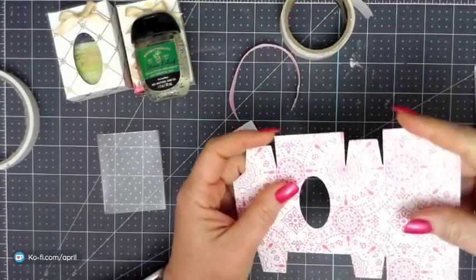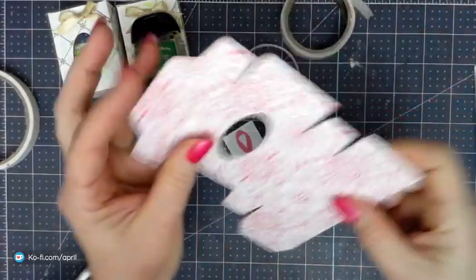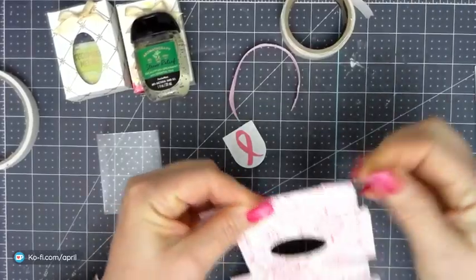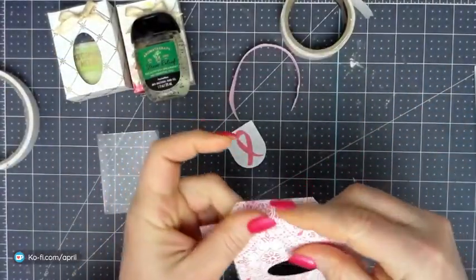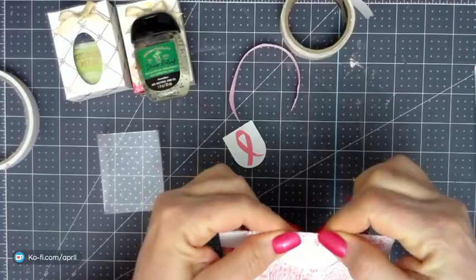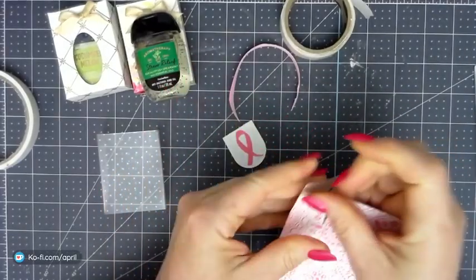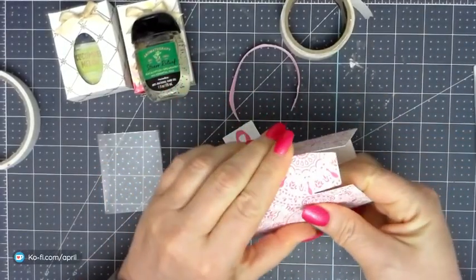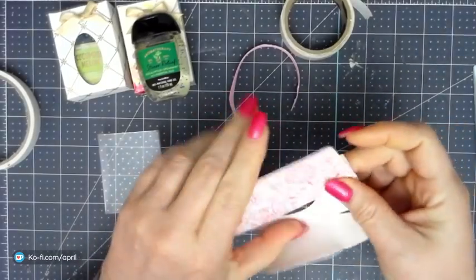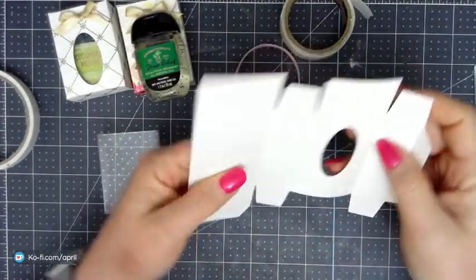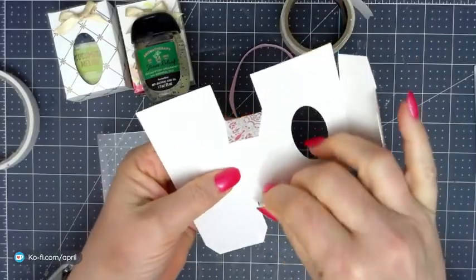Isn't it cute? And everybody, if you followed along last week, if you want to make any changes to this box, you should know how by going over last week's video. But you're just going to fold on all these score lines that we put in on it. Okay? And then you're going to fold all your little tabs in.